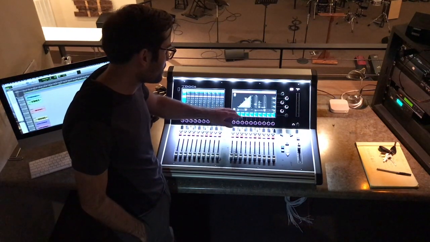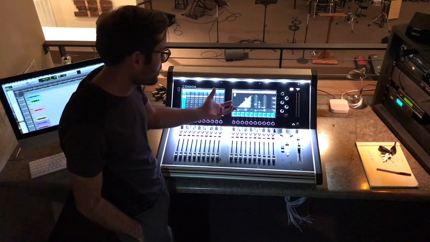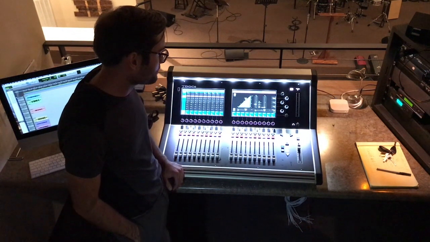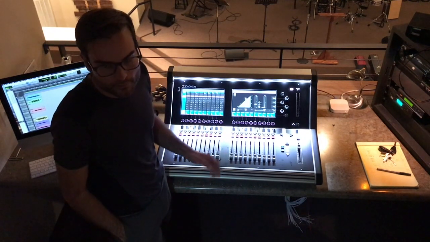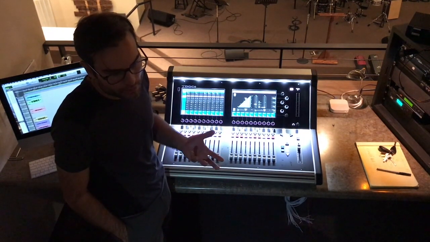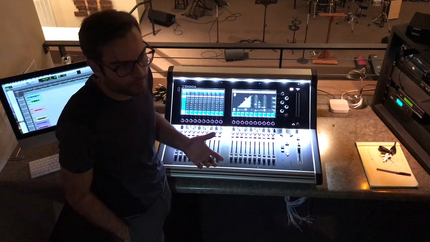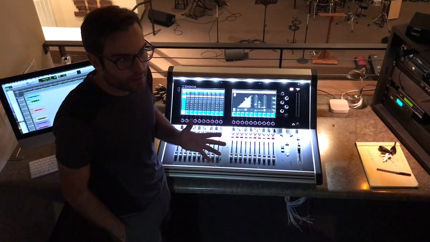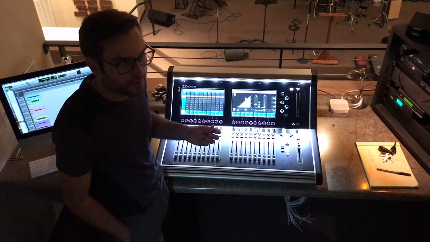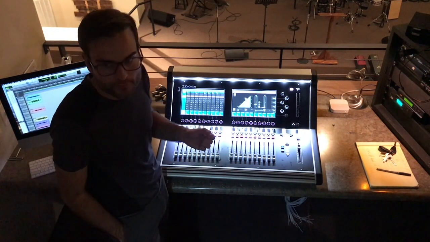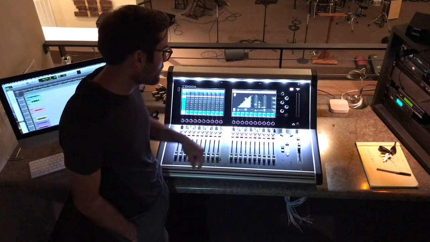The next thing we can talk about is dynamics. We'll talk about dynamics a little more tomorrow, because we'll be able to go into a lot more detail with them. Do you guys know what a noise gate is or what a compressor is? Some. Somewhat. Okay.